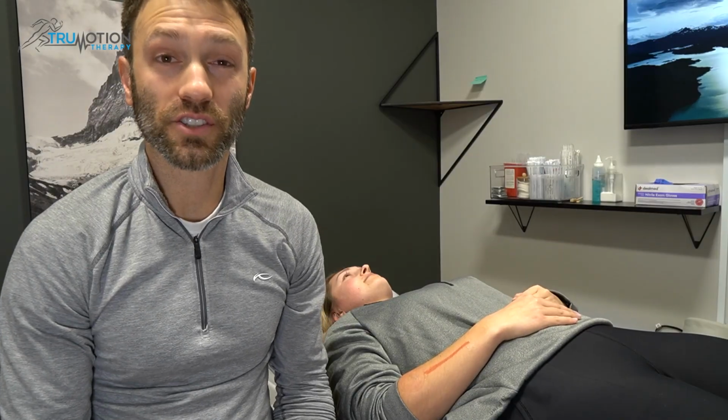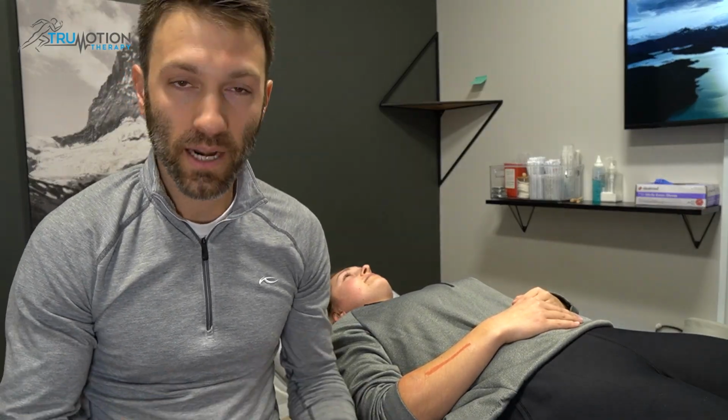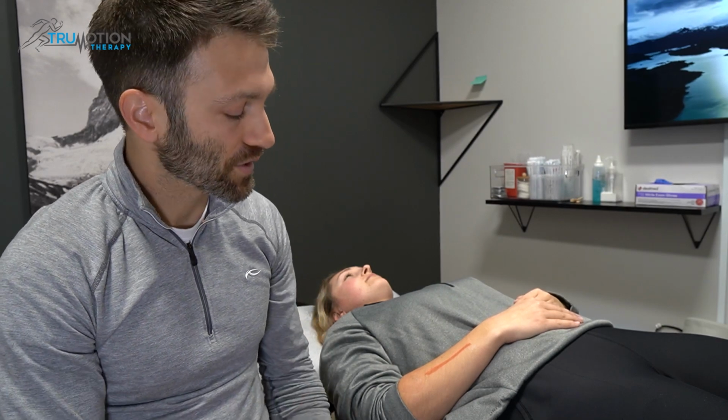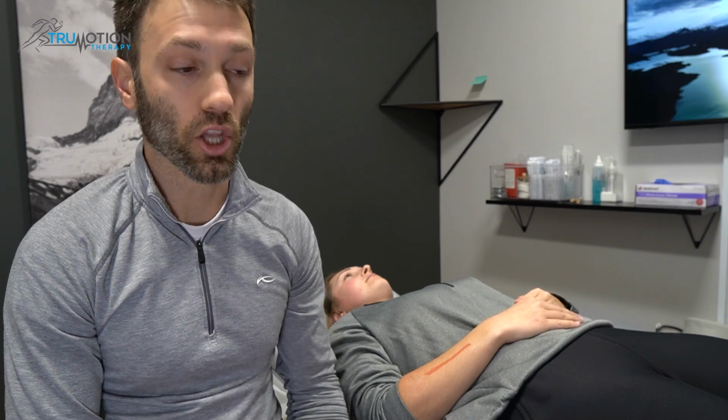So if you have a scar on your skin, here are a couple things that we can do to help get it moving better, help it heal quicker. So anytime there's a scar, we want to make sure that the skin has actually healed. We don't want to be working with any open wounds. So if we're working on a scar, it can be one that you've had recently, but the skin has healed, or one that's been there for a long time.